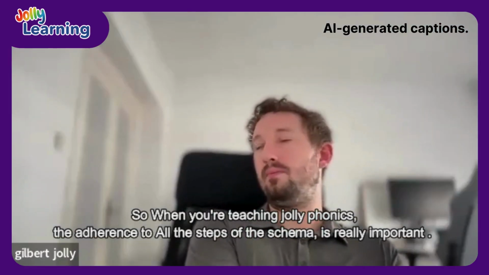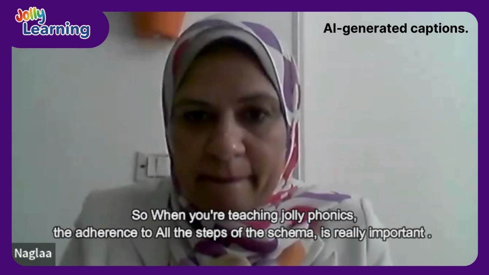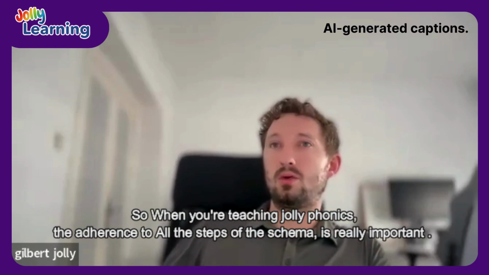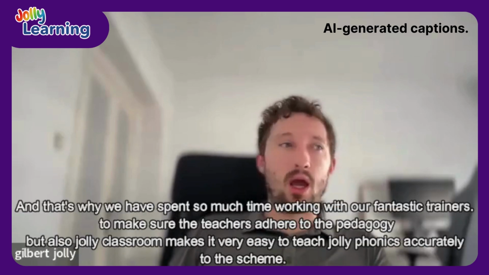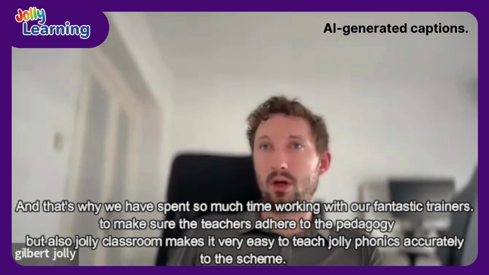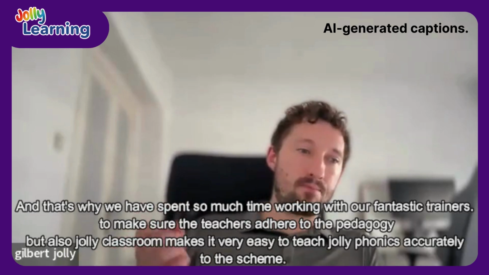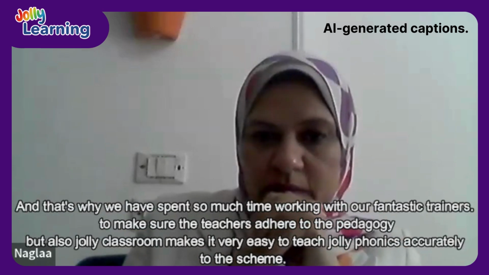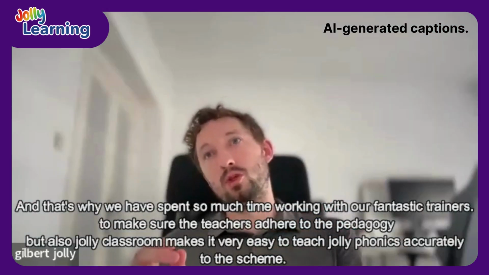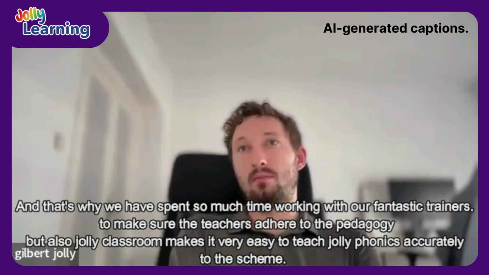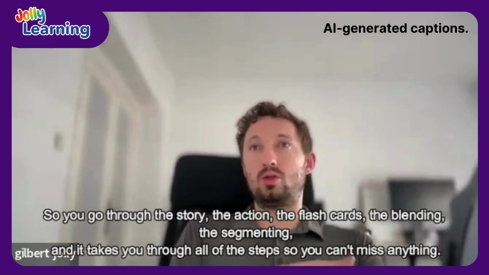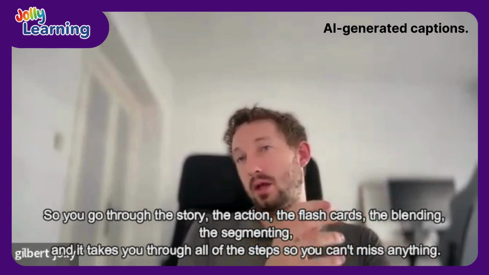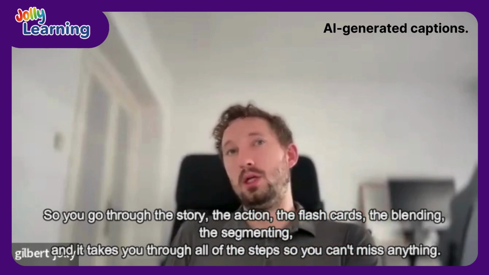When you're teaching Jolly Phonics, adherence to all the steps of the scheme is really important. And that's why we spend so much time working with our fantastic trainers to make sure that teachers adhere to the pedagogy. But also, Jolly Classroom makes it very easy to teach Jolly Phonics accurately to the scheme. So you go through the story, the action, flashcards, the blending, the segmenting, and it takes you through all of the steps. So you can't miss anything.